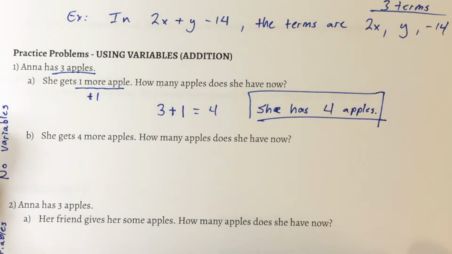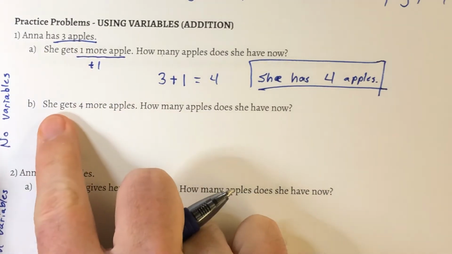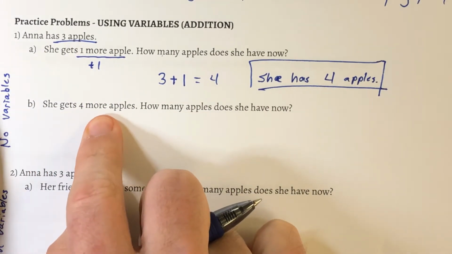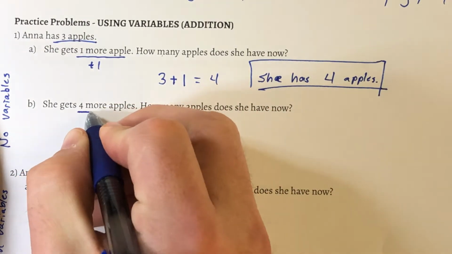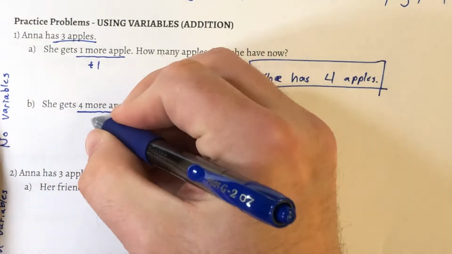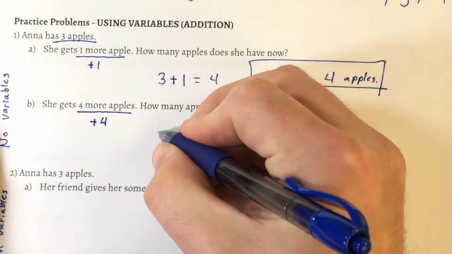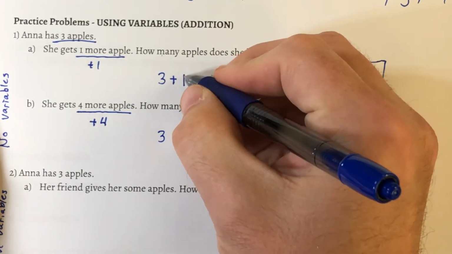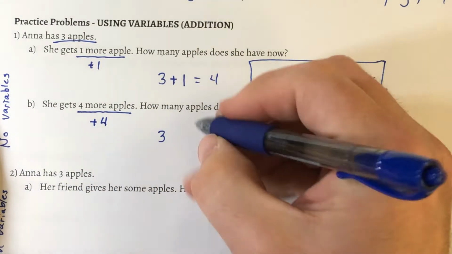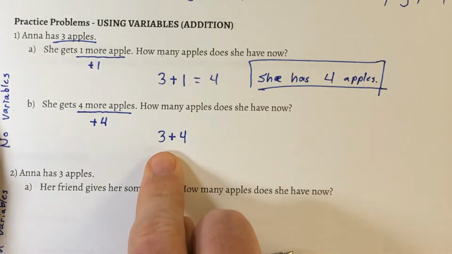Let's do one more. Again, Anna still has 3 apples. She gets 4 more apples. So how many apples does she have now? So we have changed what happens. 4 more. Again, that's going to be plus 4. So she starts with 3 again, but this time instead of adding 1, she's going to get 4 more apples, and she's very happy about that. So add 4. So we have our expression here.